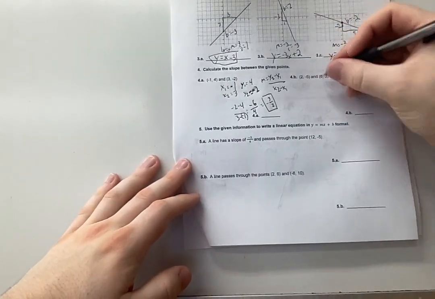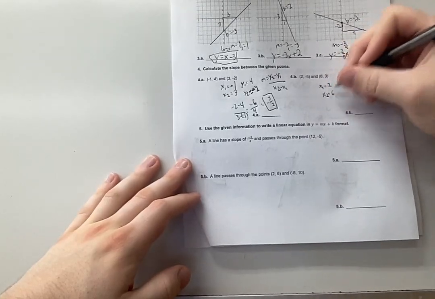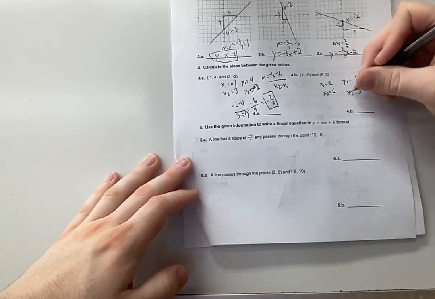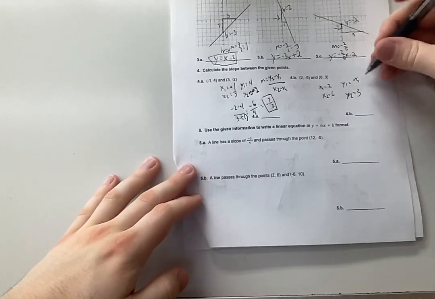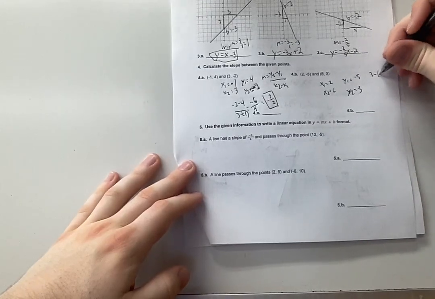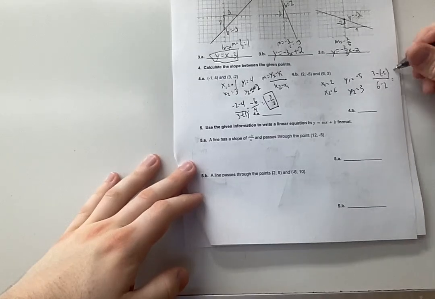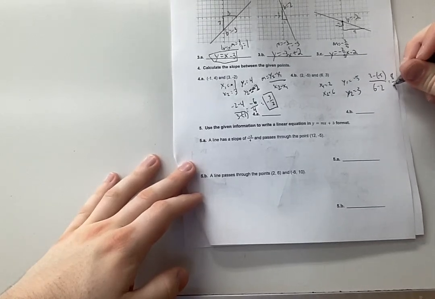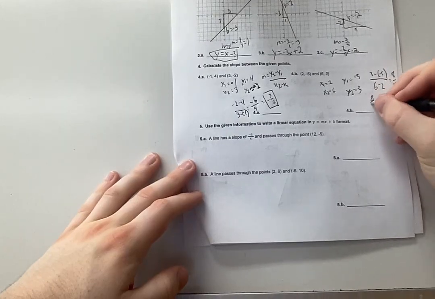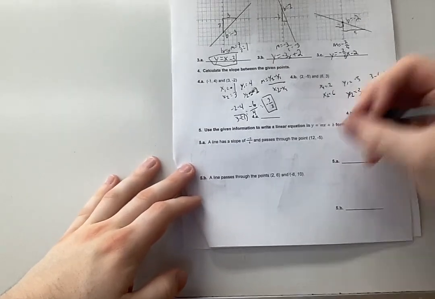For this one here, x1 is equal to 2, x2 is equal to 6, y1 is equal to -5, y2 is equal to 3. So our step here is 3 minus -5 over 6 minus 2. You get 8 over 4, and you end up with a slope. 8 over 4 is equal to 2, which means that the slope is 2.